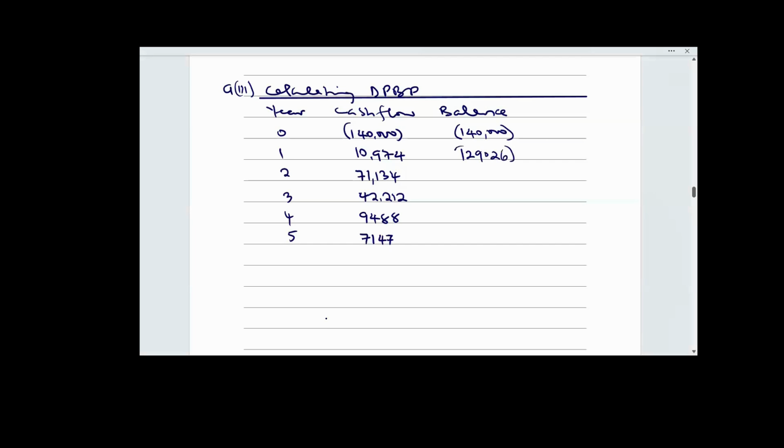So at the end of year 1, 129,026. You now minus 71,134. What do you get? 57,892. Then 57,892 minus 42,212 gives 15,680. 15,680 minus 9,488 gives 6,192.